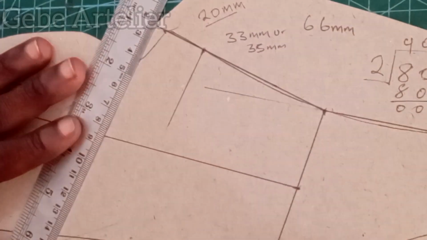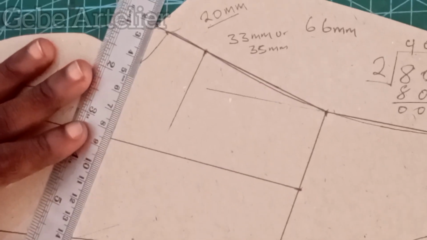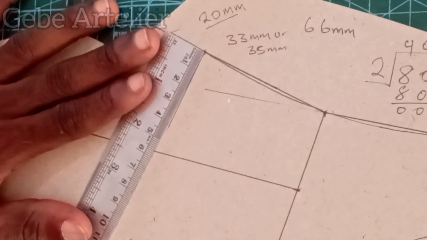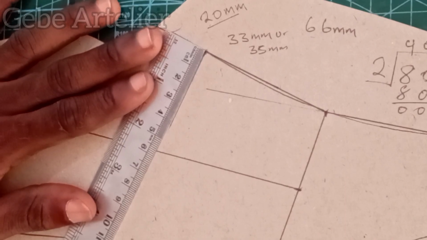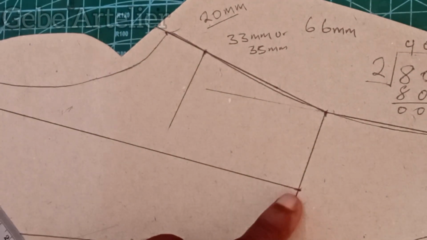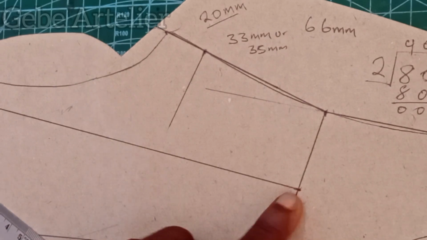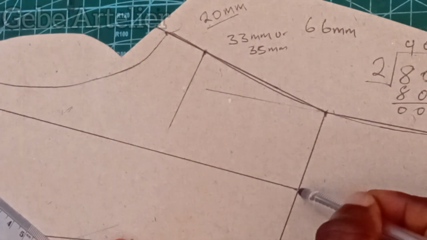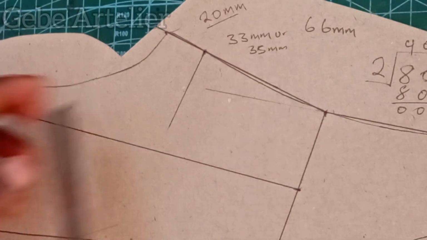The reason is to get the length of the tongue side. That's the side part of the tongue. So let's measure that and get our 35 millimeter. I'll be using 35 millimeter in this case. But before we do that, let's get another 3 millimeter upward from this point.